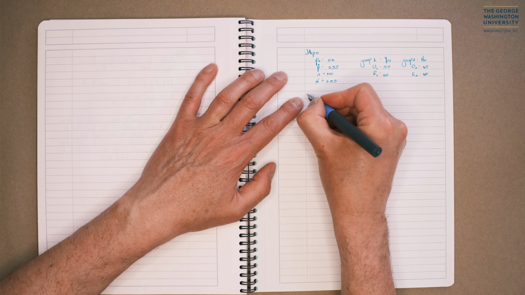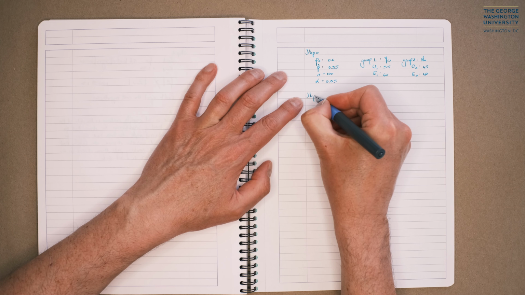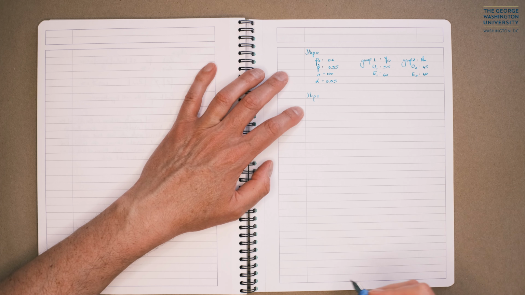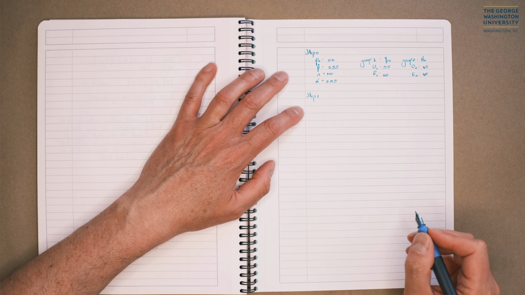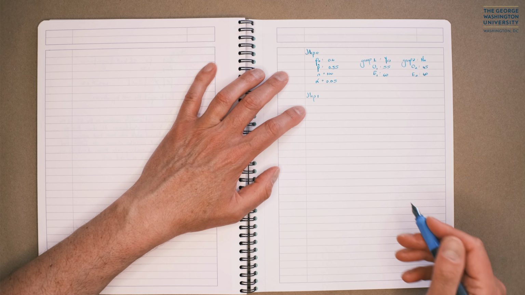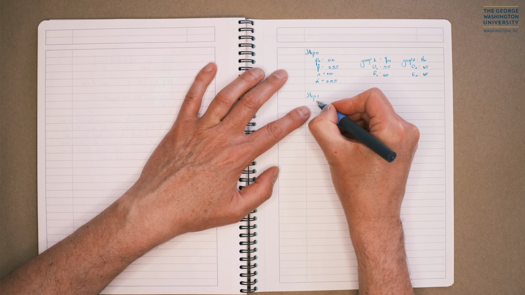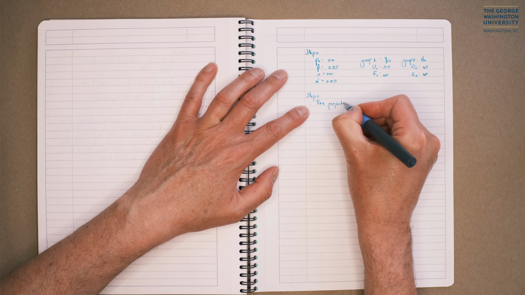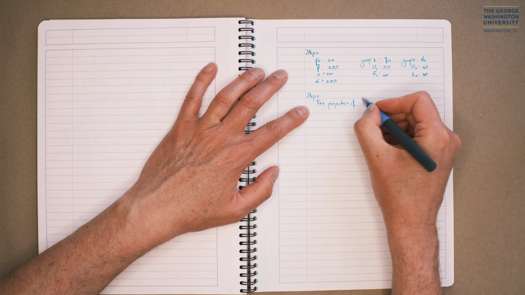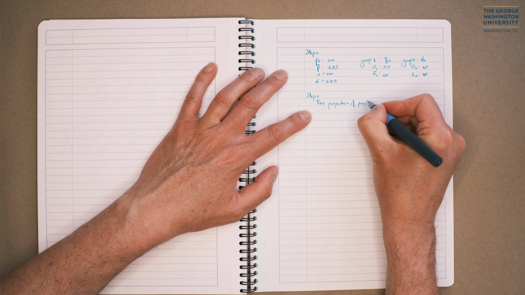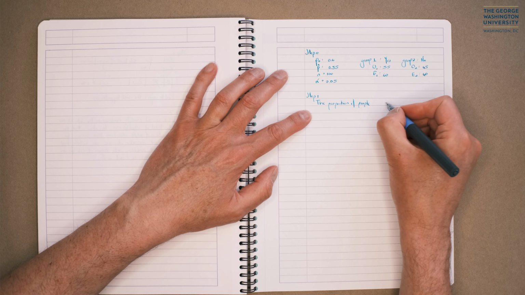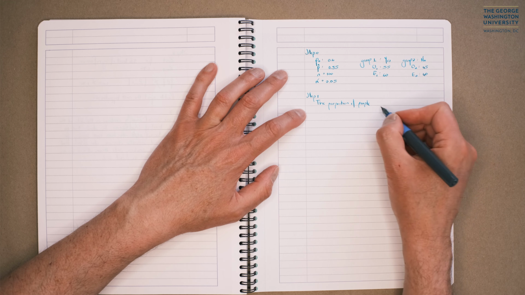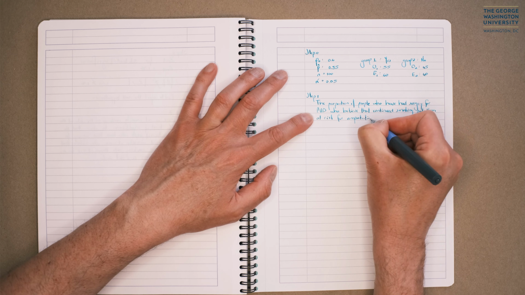So let's start with step number 1, where we need to know our population parameter of interest. So we're going to say the proportion of people who have had, I'm just going to write it out and then I'll edit this so you don't have to watch me write. So there you go.